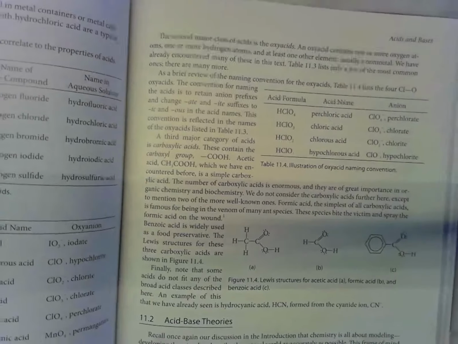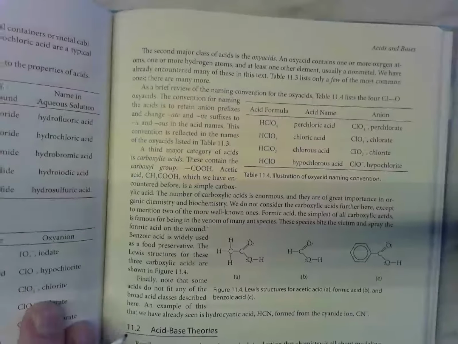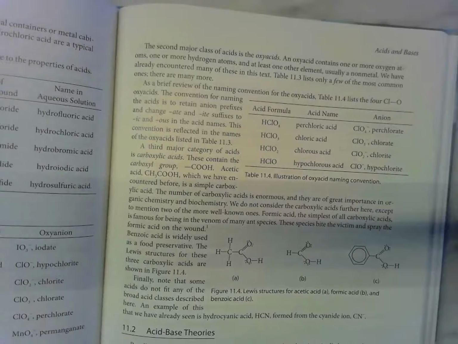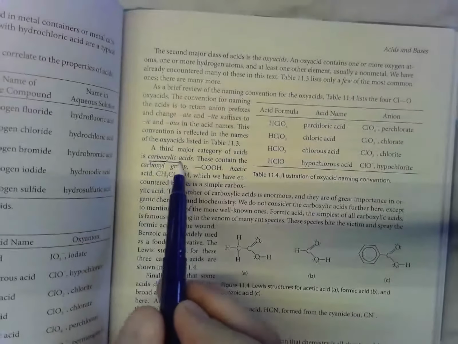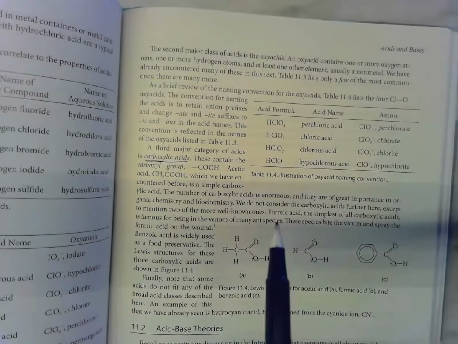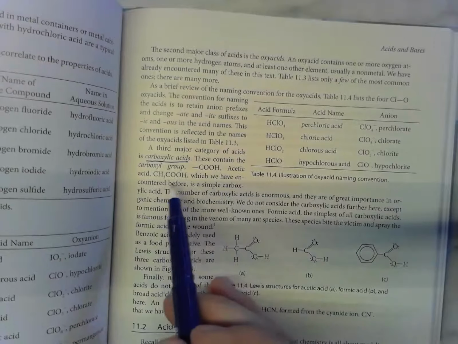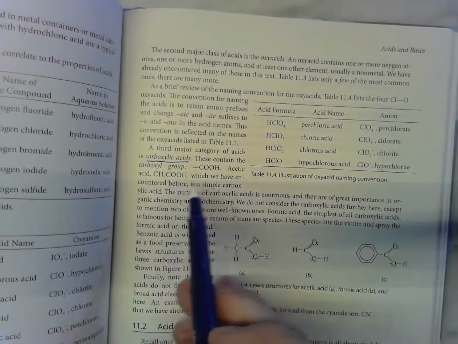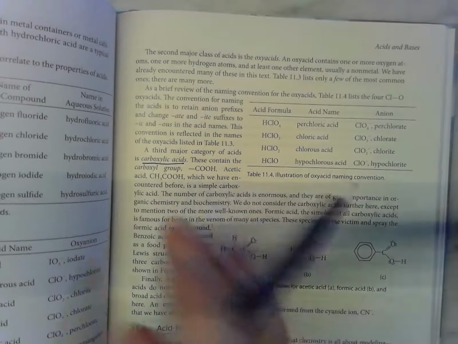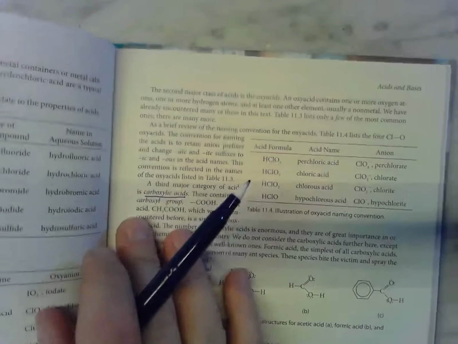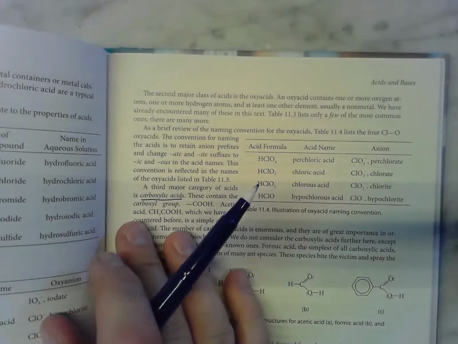But what I do want you guys to know, you do need to know a couple of things. We've got carboxylic acids. Look at those. They contain the COOH, like acetic acid. This is such a foundational deal. The COOH thing is, and you'll see it if you're in any biology class or chemistry class in the future. Let alone if you're in organic chemistry, you'll really be familiar with them.